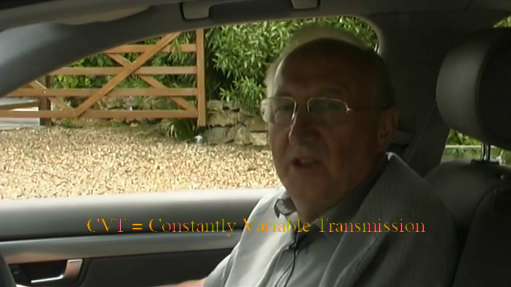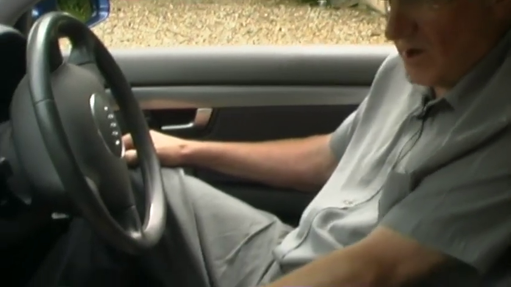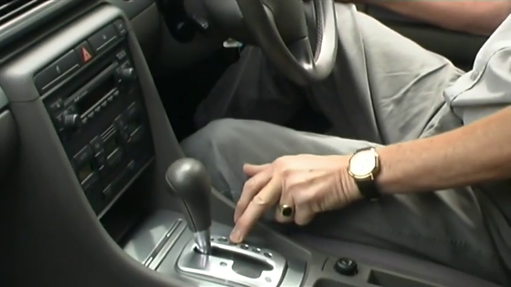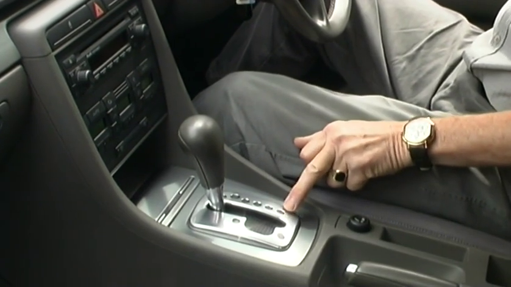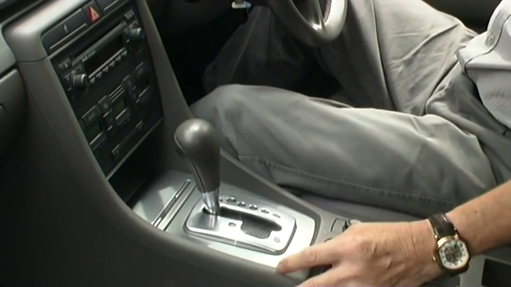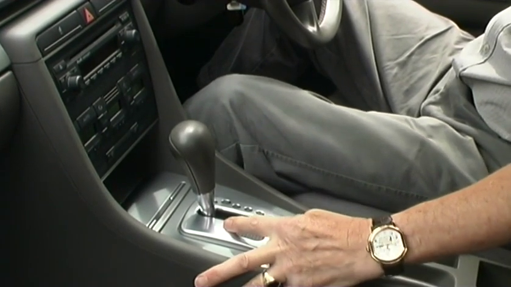My name's David Hill. I'm an observer with the IAM, and we're going to have a look at this vehicle, which has a constantly variable transmission, commonly known as CVT. The CVT automatic box is very similar in a lot of ways to a normal auto. It has the usual park position, the reverse, neutral, drive, and in most cases, this one, a sport. It has the added facility in that you can select and use the gears triptronically, i.e. as a manual.